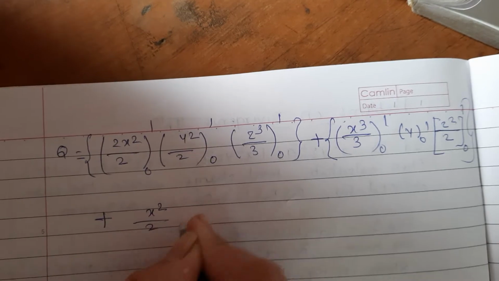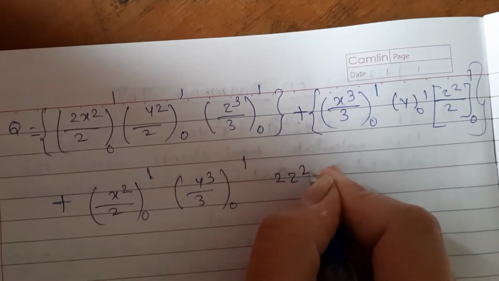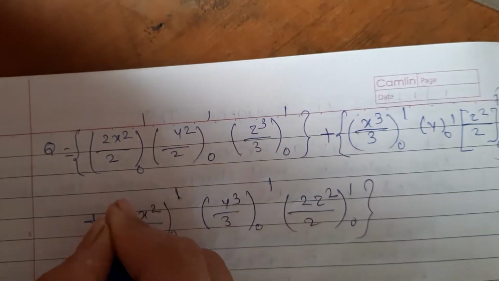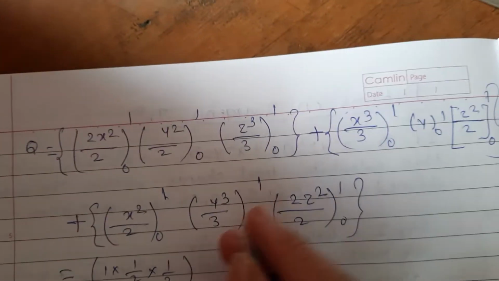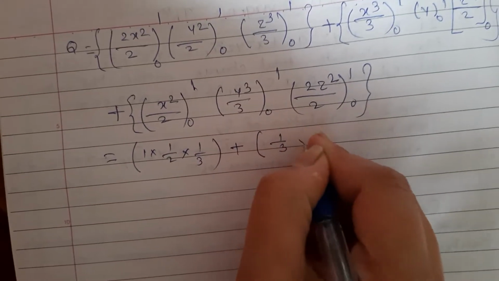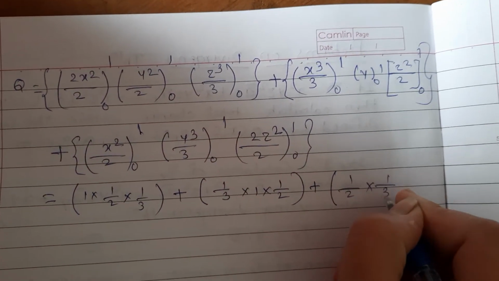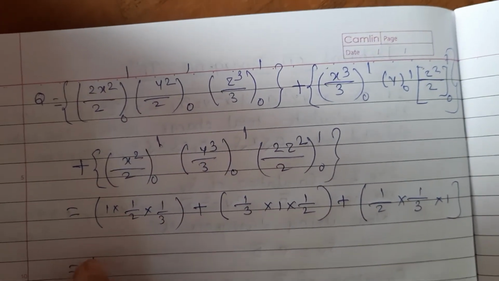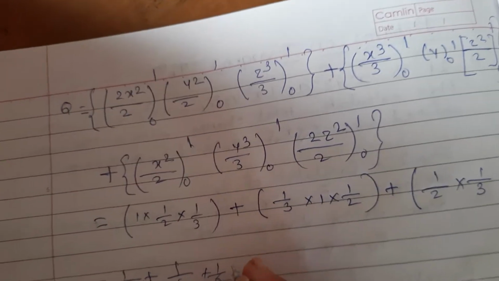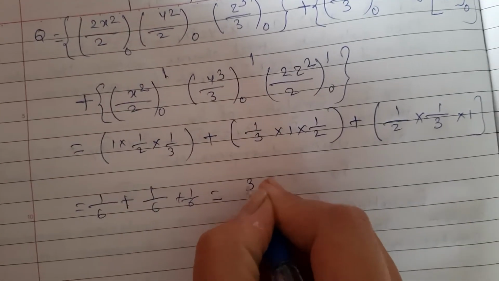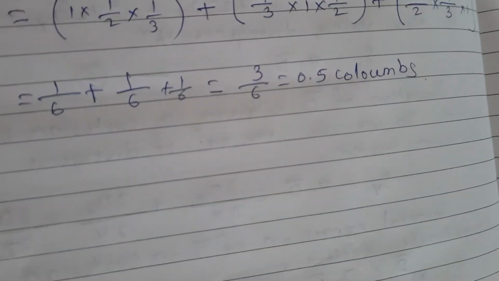So it is x square by 2. So this is the answer, that is 0.5 coulomb.